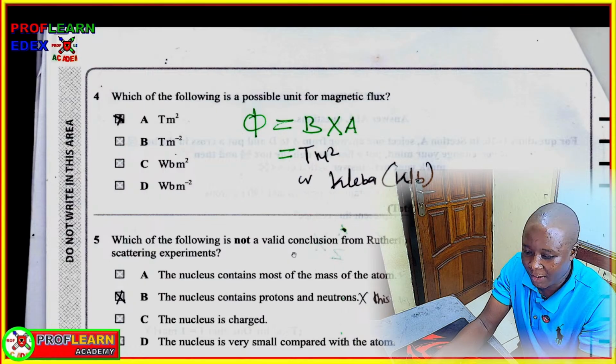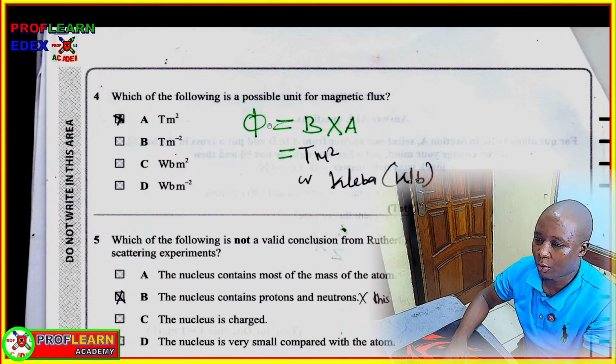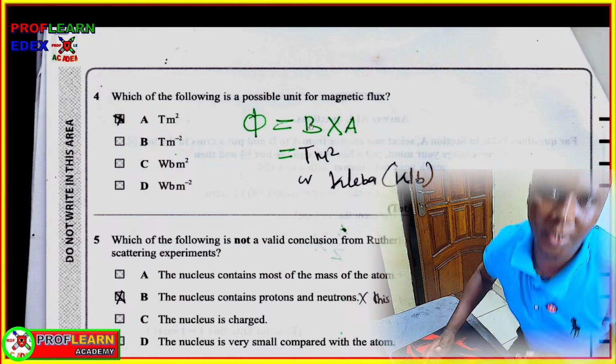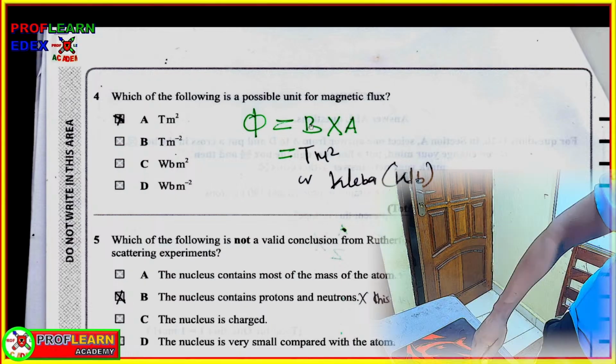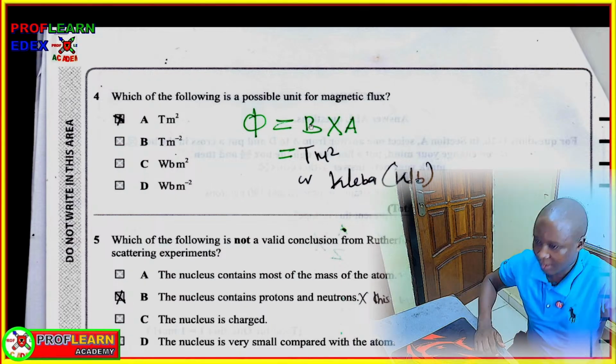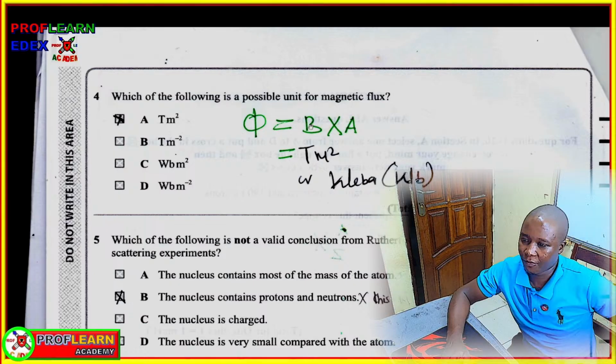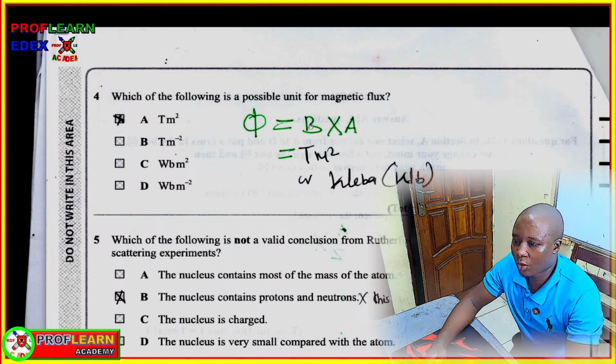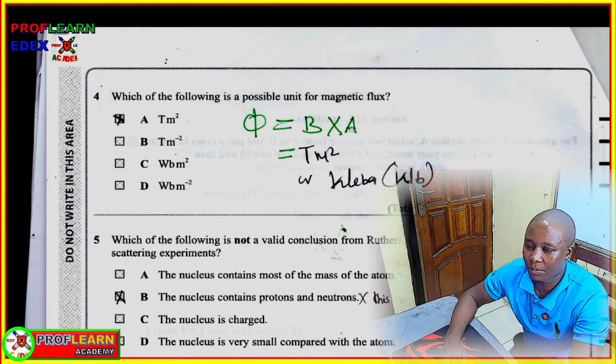So at this point, what you are supposed to remember is the formula for obtaining the magnetic flux. So what is the formula for flux? Magnetic flux is going to be the magnetic flux density times the area. Yeah, so which means that this is going to be Tesla meter squared.